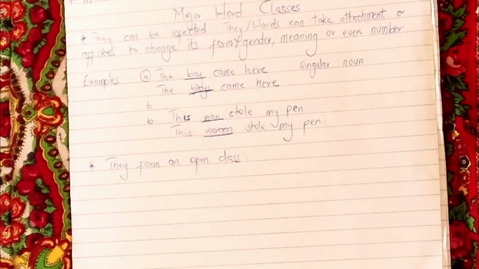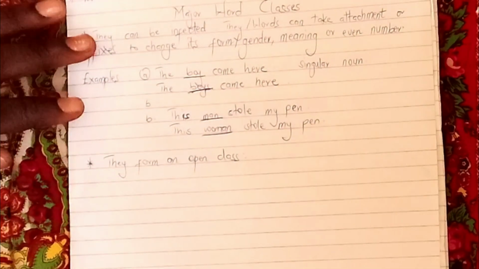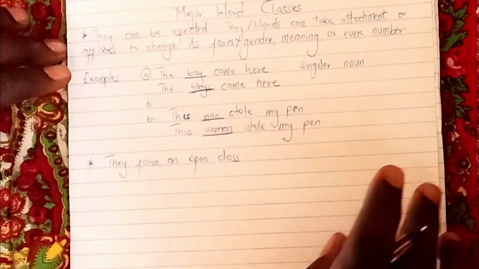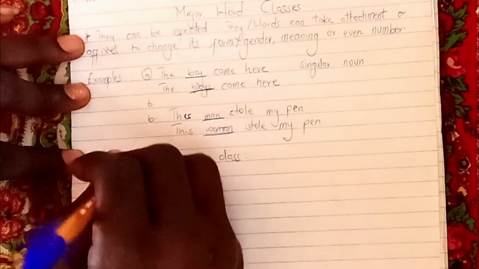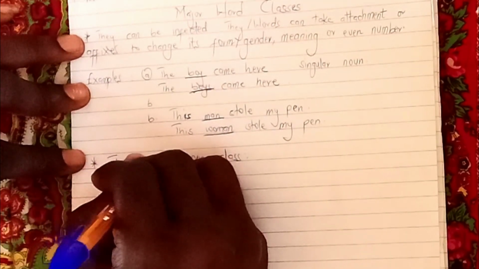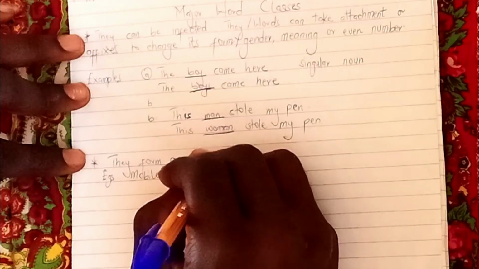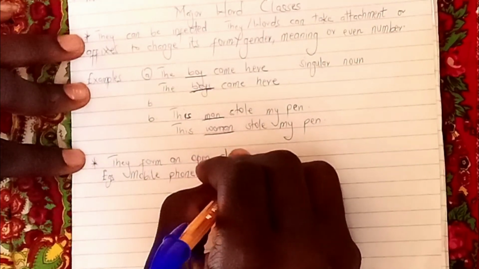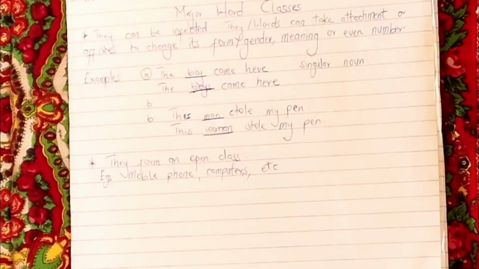So an example can be before the invention of mobile phones. The word mobile phone was not in existence because there was nothing with that name. But as time went on, mobile phones became part of the English words because someone somewhere invented mobile phones. We can have the same example for computers. So previously there was no word like mobile phone or even computers, etc.